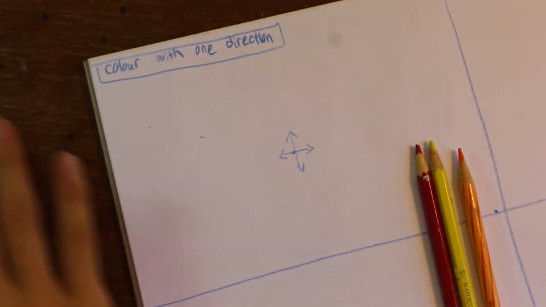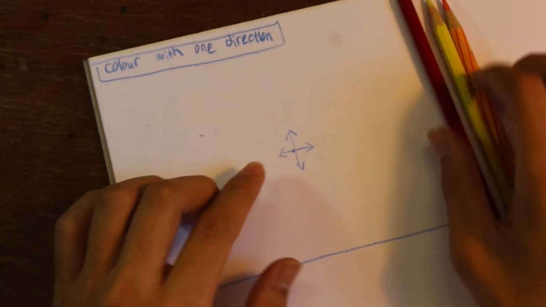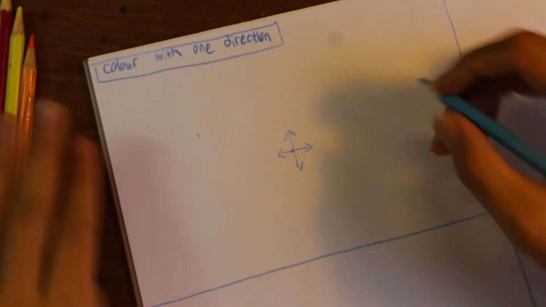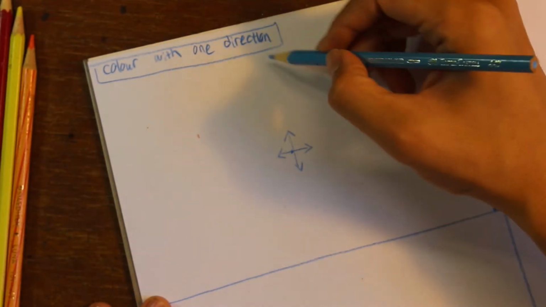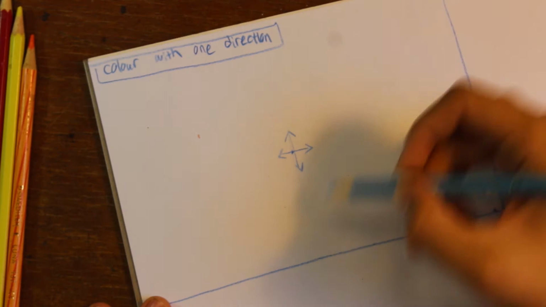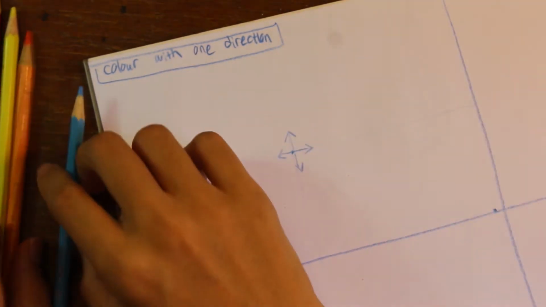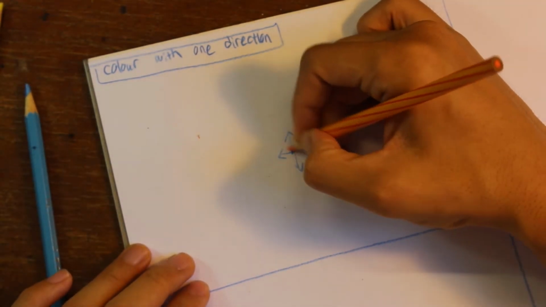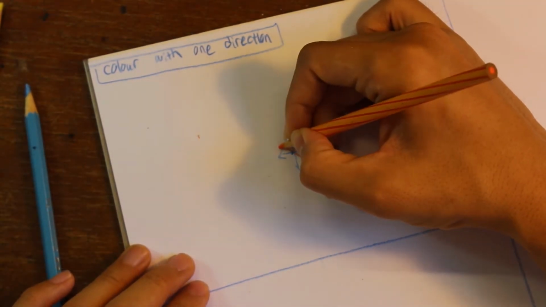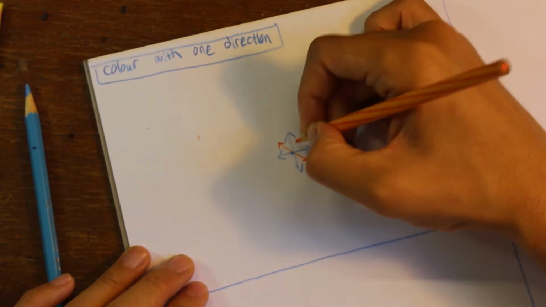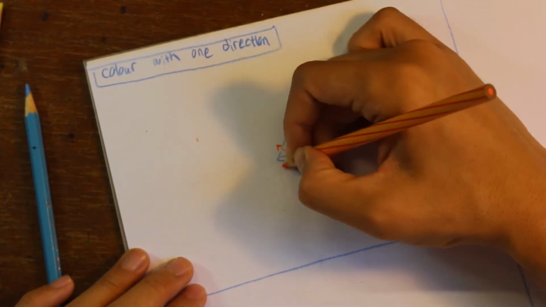So how are we going to start? From here, you can draw a soft line. Then you can make it 8 directions. 1, 2, 3, 4, 5, 6, 7, and 8.